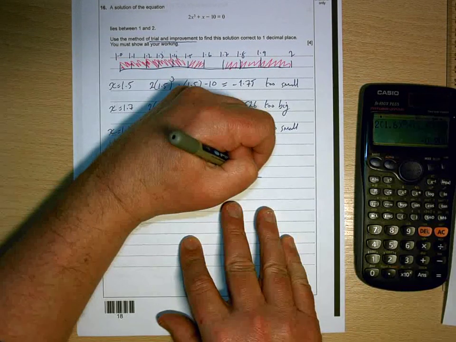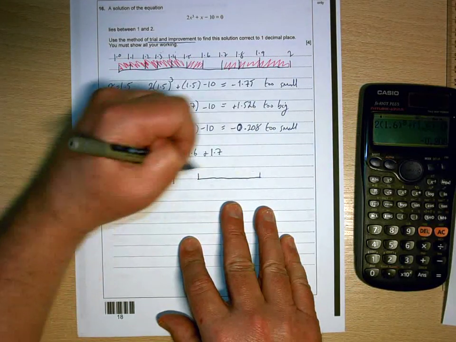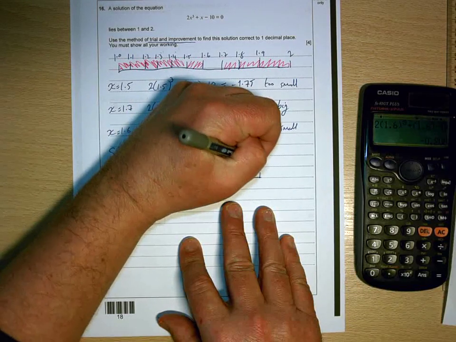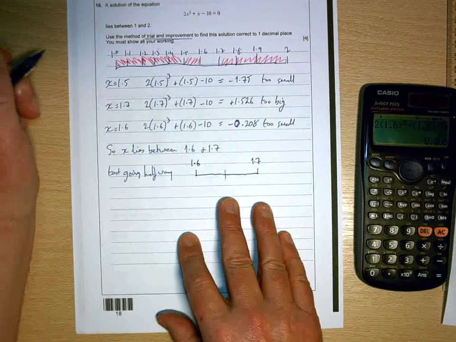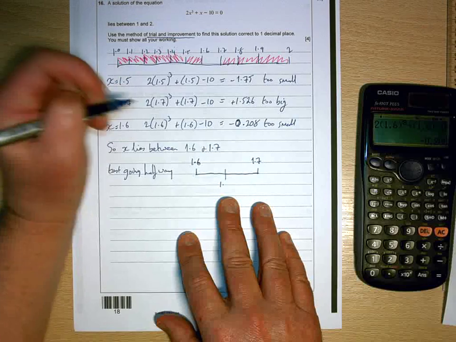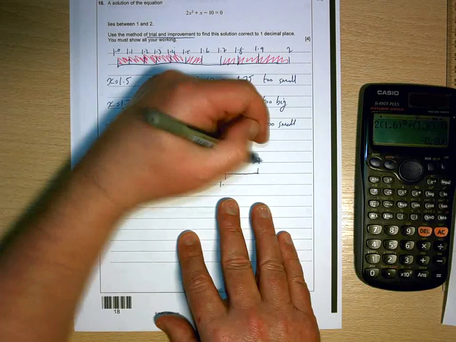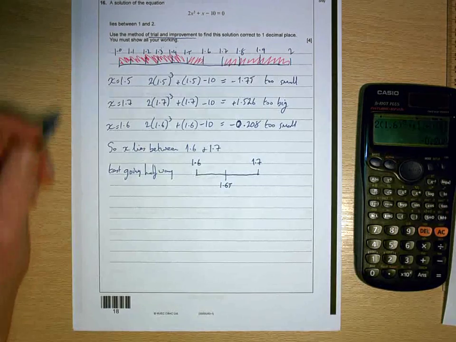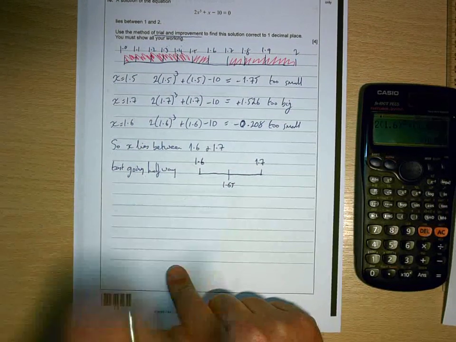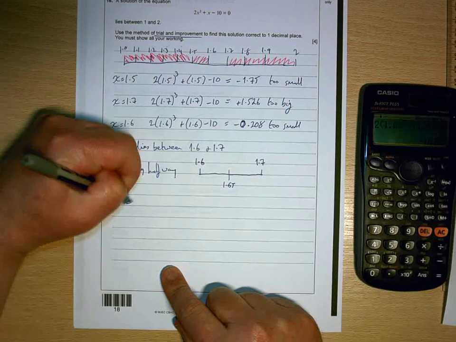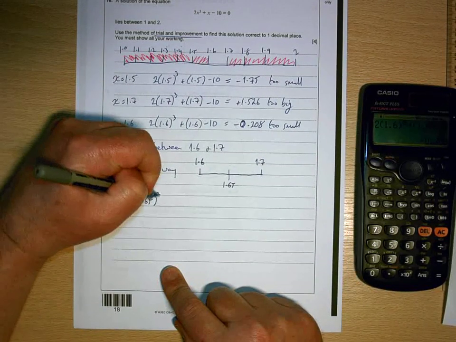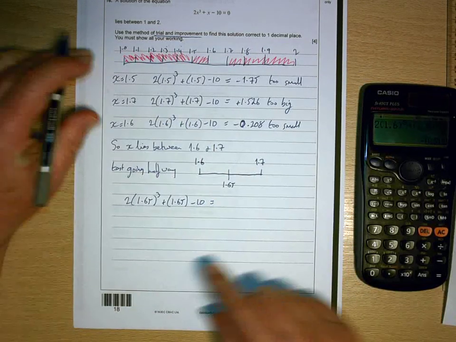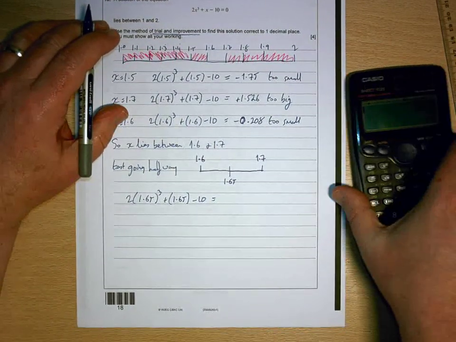So if we redraw what we've got here now, 1.6 is there, 1.7 is there. Halfway between 1.6 and 1.7. If you're not sure, think about that as £1.60 and £1.70. £1.65 would be halfway. So we go to 1.65 and figure out what that is. See if that's too big or too small.